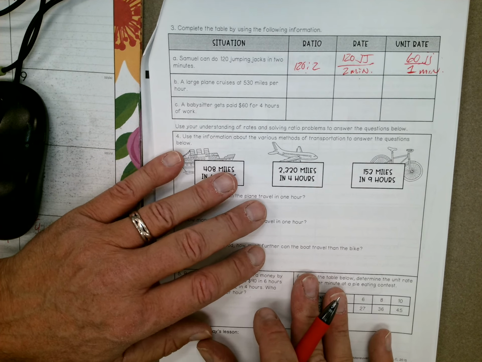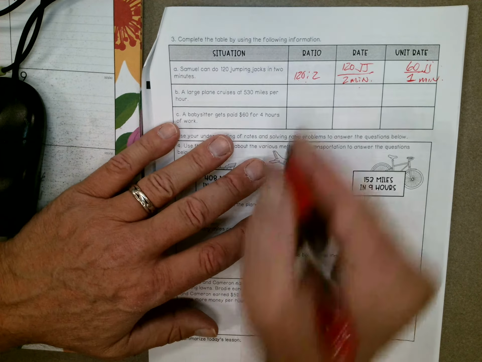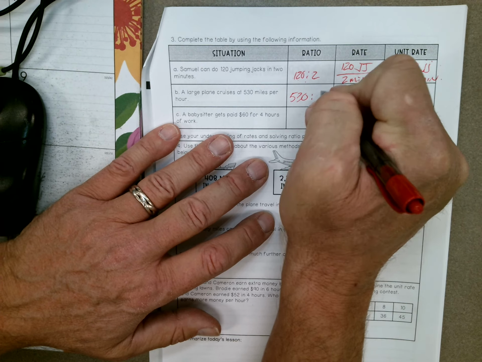A large plane cruises 530 miles per hour. They're making it pretty easy: 530 miles, 1 hour.